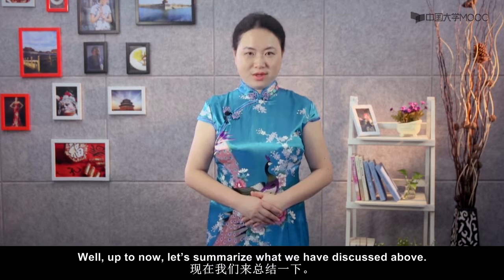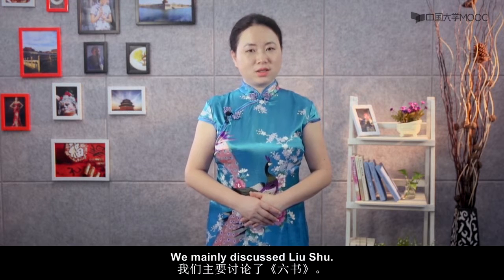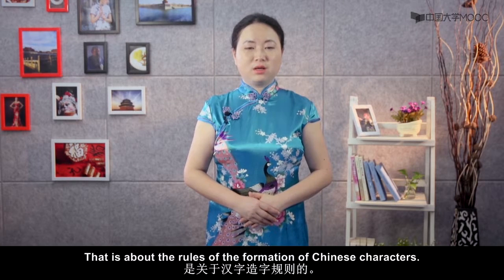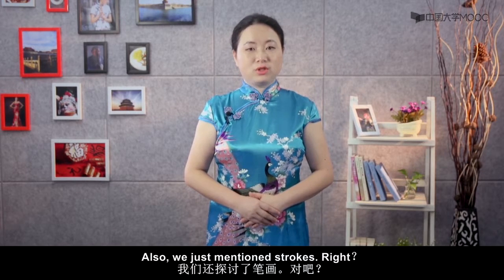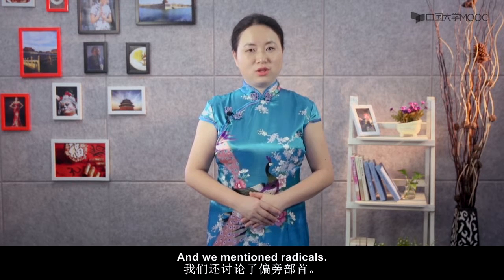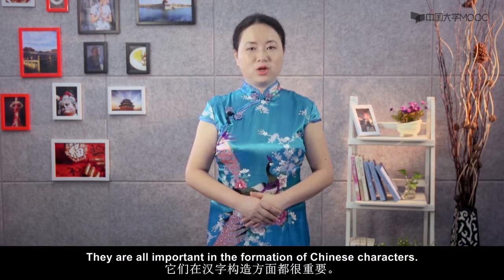Well, up to now, let's summarize what we have discussed above. We mainly discussed the Liu Shu. Do you still remember that? That is about the rules of the formation of Chinese characters. Also, we just mentioned strokes, right? And we mentioned radicals. They are all important in the formation of Chinese characters.